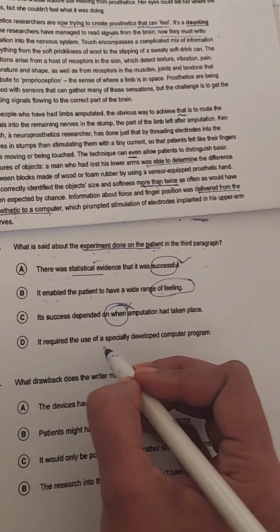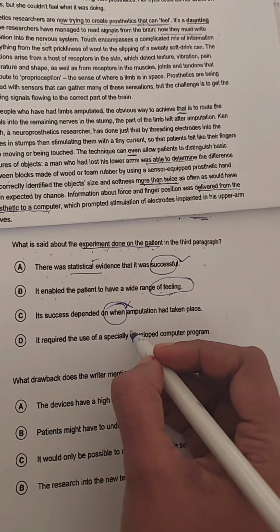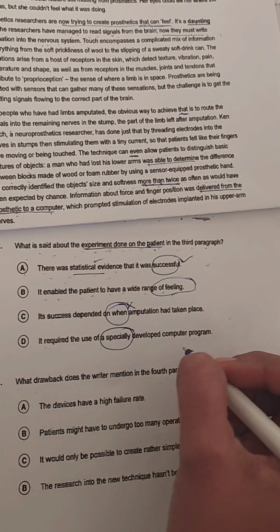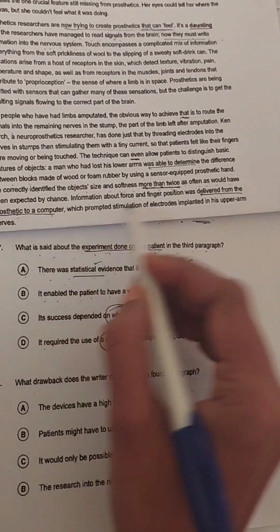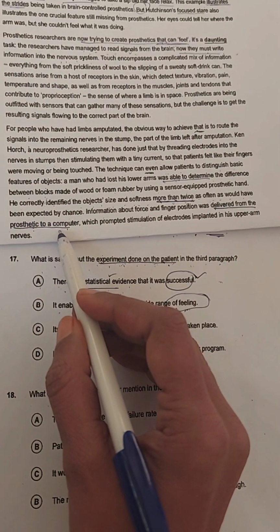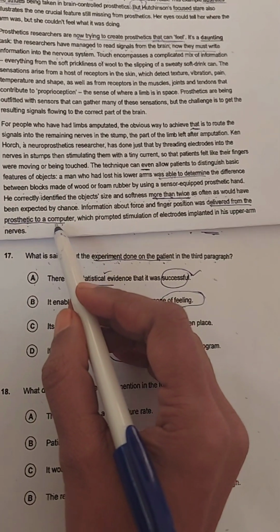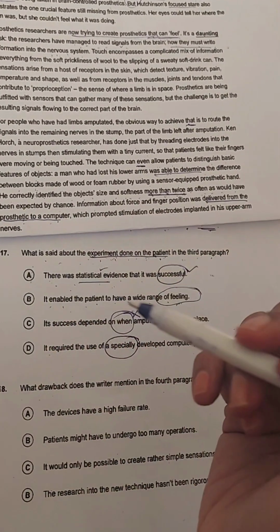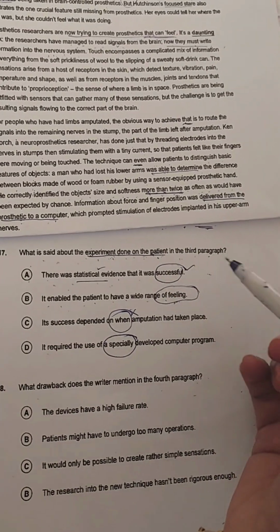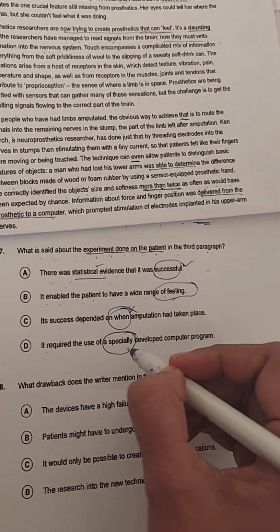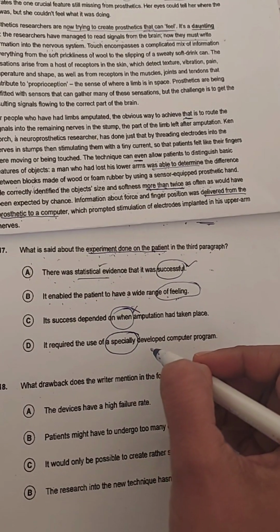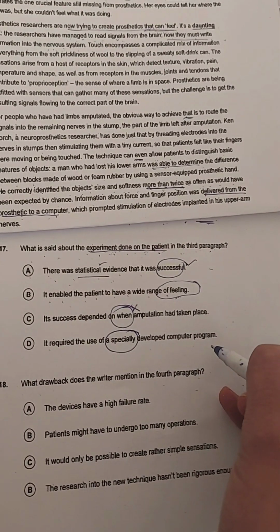D: it required the use of a specially developed computer program. Actually, they said something like delivered from the prosthetic to a computer. So the computer played a role in processing the information to stimulate the electrodes. But it is not said or specified that it was a specially developed computer program.